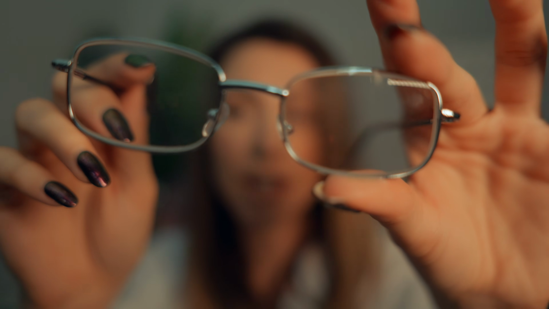Okay, so these ones are a more traditional style, and they do suit a wider nose, as the nose bridge on these is quite wide. They are looking a little dirty actually, the lenses there, so I'm just going to get those cleaned up for you, alright?